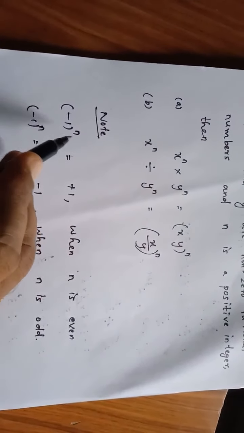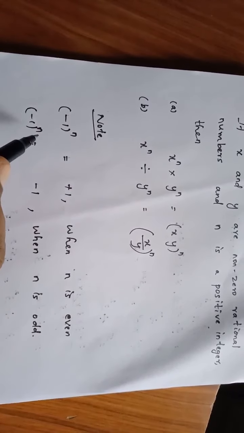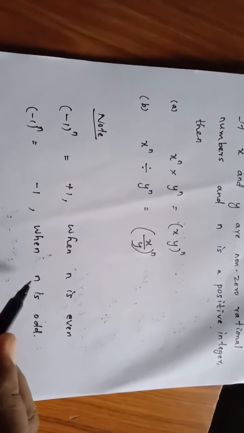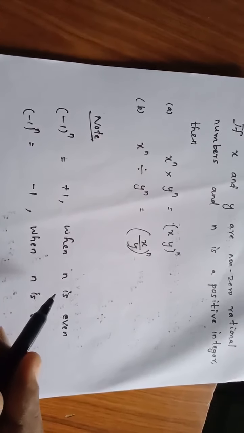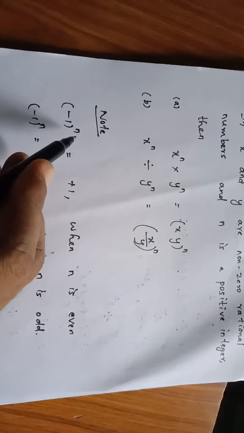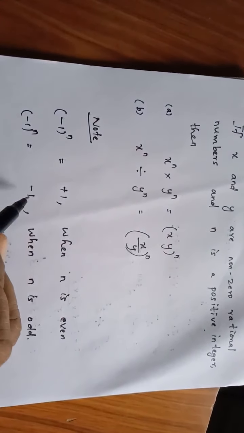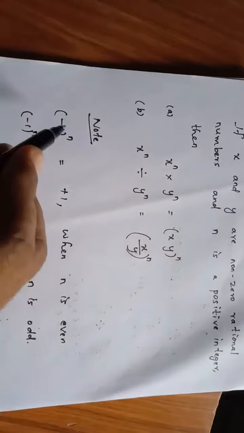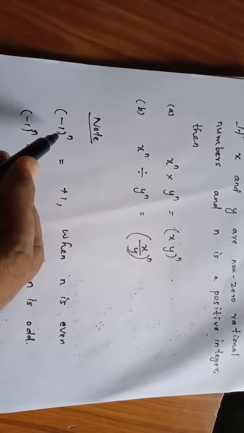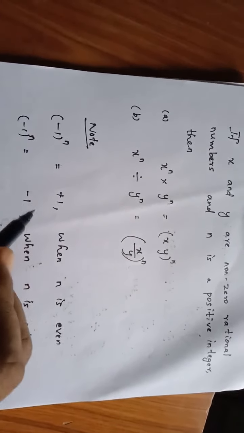Then another important result: minus 1 the whole power n will be equal to positive 1 when n is even, and minus 1 to the power n is equal to minus 1 when n is odd. These two are important results which can be used for solving many problems. So once again, minus 1 the whole power n will be positive 1 when n is even, and it will be negative, minus 1, when n is odd. So we can say that when minus 1 is multiplied an even number of times, the answer will be positive, and when minus 1 is multiplied an odd number of times, the answer will be minus 1.